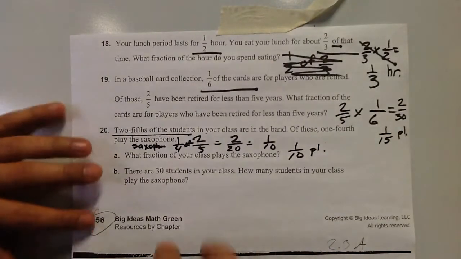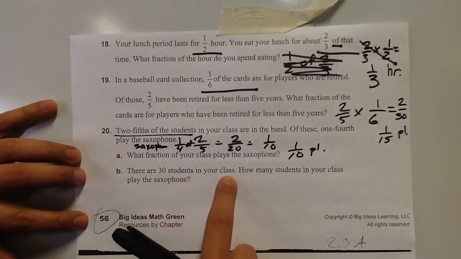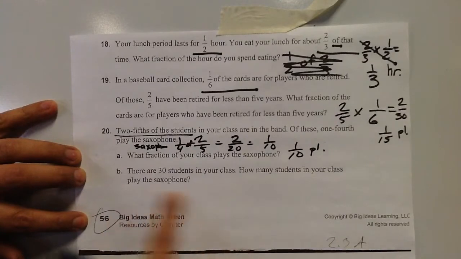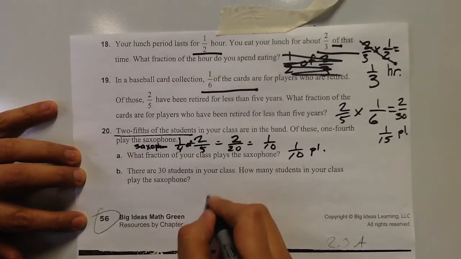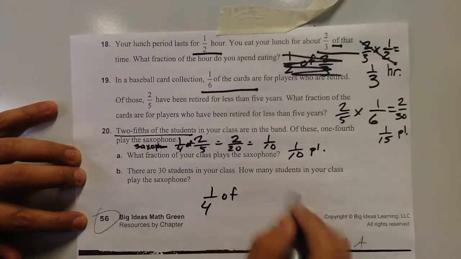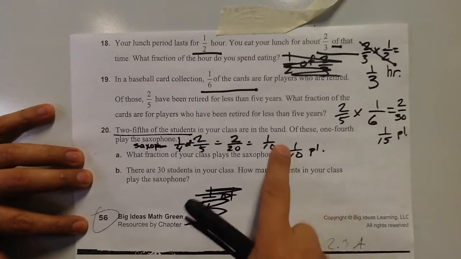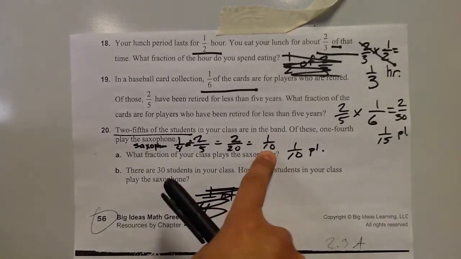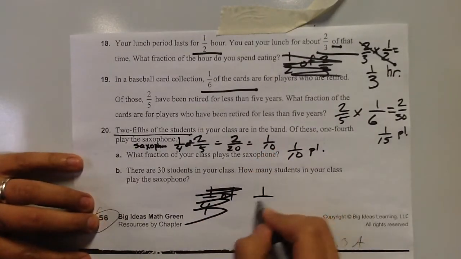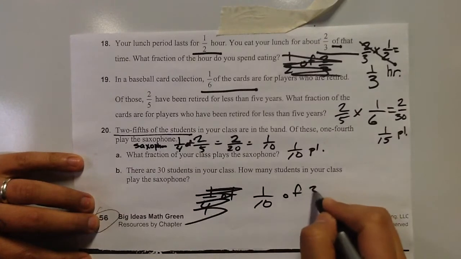And then what's the next question to ask? There are 30 students in your class. How many students in your class play saxophone? Well, I want 1/4 of, is that right? No, that's not right. Well, we know that 1/10 of them play saxophone, right? So then what is 1/10 of 30?